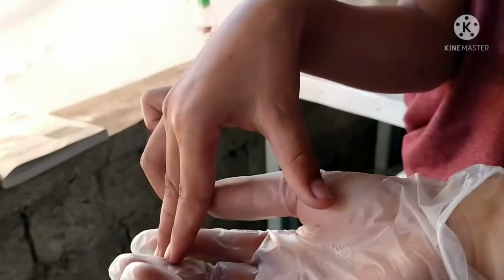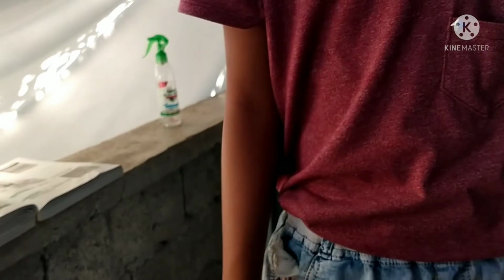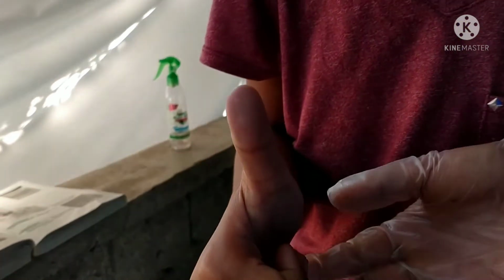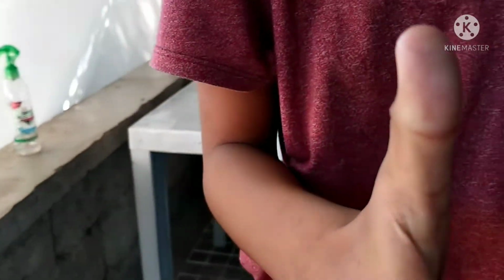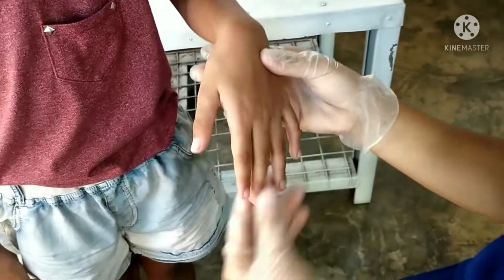Observe for the flick sign. Then test for thumb weakness. Ask the client to raise the thumb up from the plane of the palm. For hands and fingers, inspect size, shape, symmetry, swelling, and color.